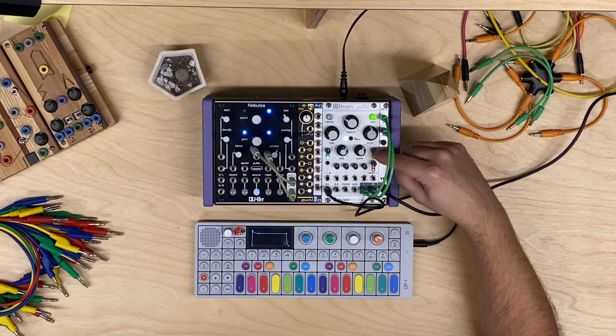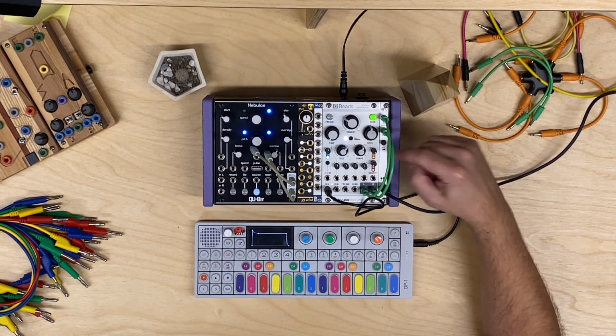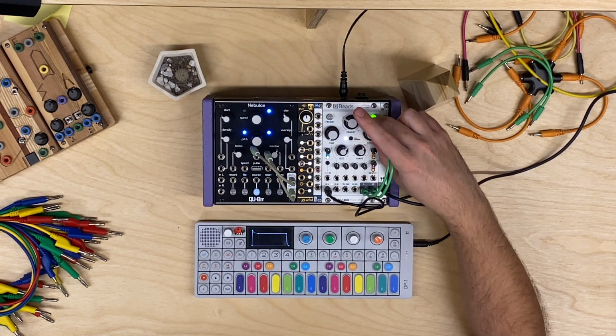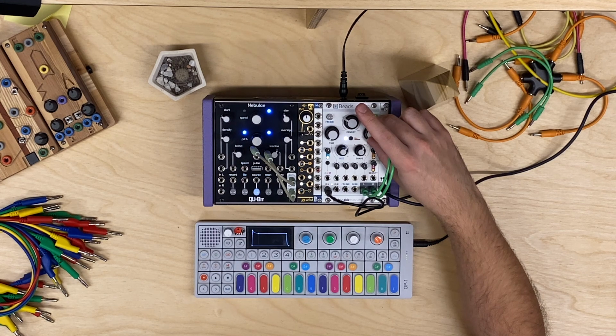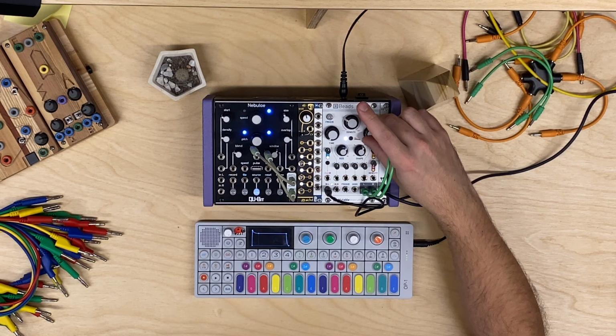But so I'm 100% on Beads at the moment. If I change the pitch, this is working like a pitch shift.